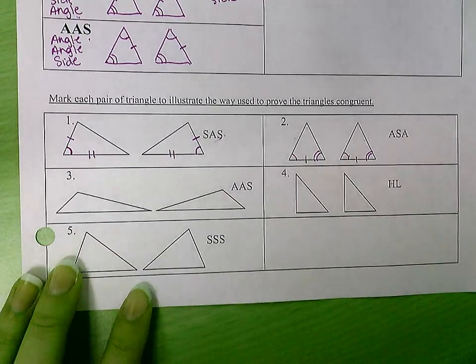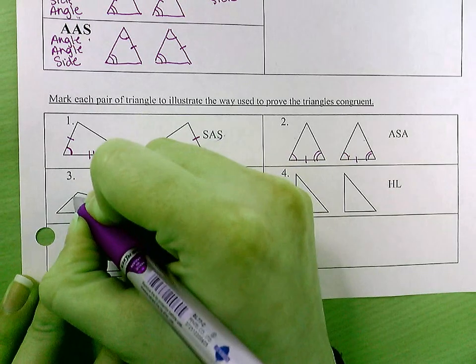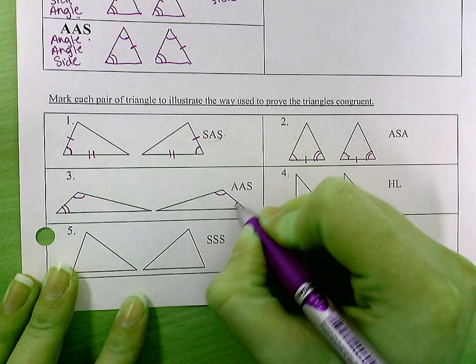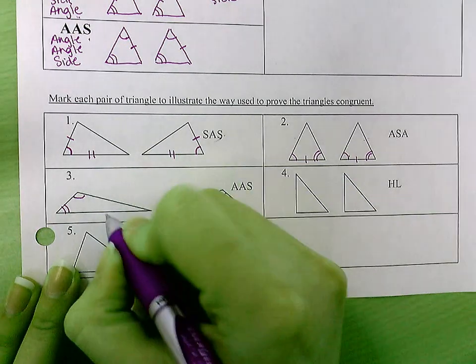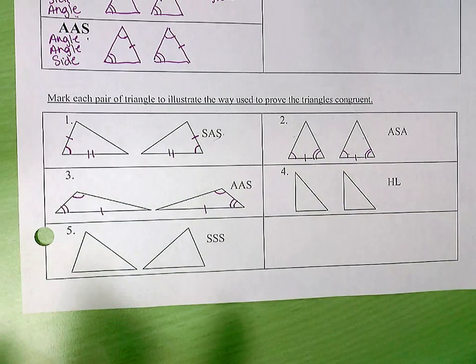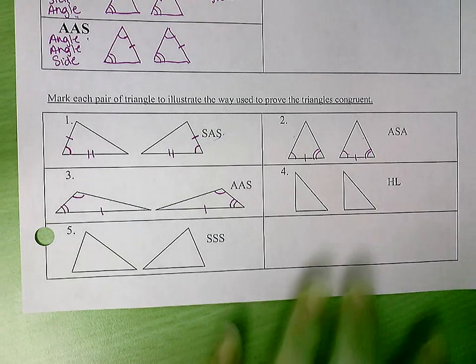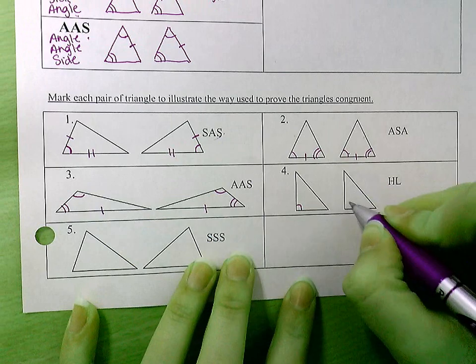Number 3, we have angle, angle, side. So I'll start with this angle, and then your side can't be between those two, so it has to be on the outside. Hypotenuse leg, I know this has to be a right triangle then.